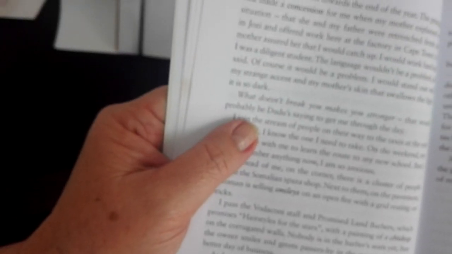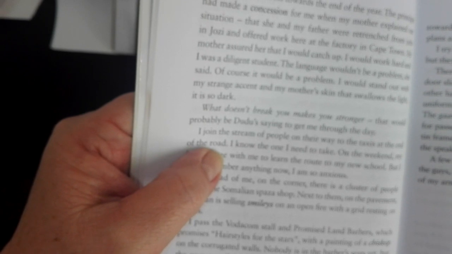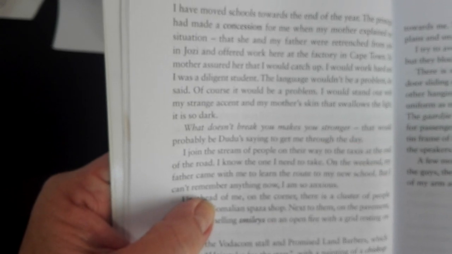What doesn't break you makes you stronger. That would probably be Dudu's saying to get me through the day. I join the stream of people on their way to the taxis at the end of the road. I know the one I need to take. On the weekend, my father came with me to learn the route to my new school, but I can't remember anything now. I am so anxious.